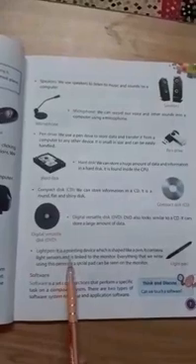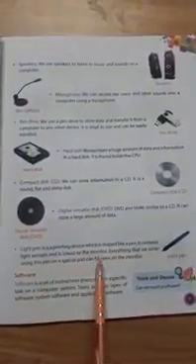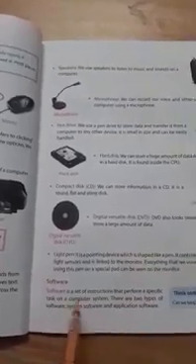Light pen. Here is the light pen. It is a pointing device which is shaped like a pen. It contains light sensors and is linked to the monitor. Everything that we write using this pen on a special pad can be seen on the monitor. You use this pen and you use a pad. Whatever you write on that pad will be visible where? On the monitor screen. Monitor of the computer.